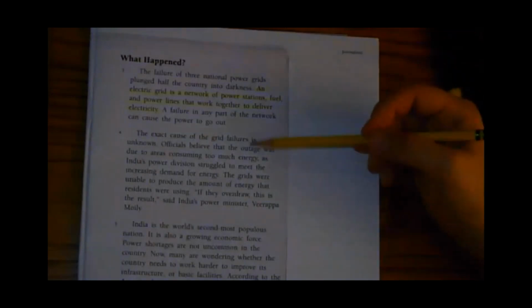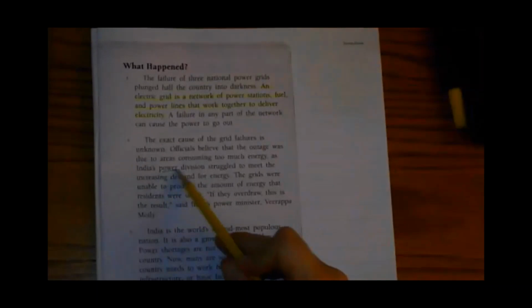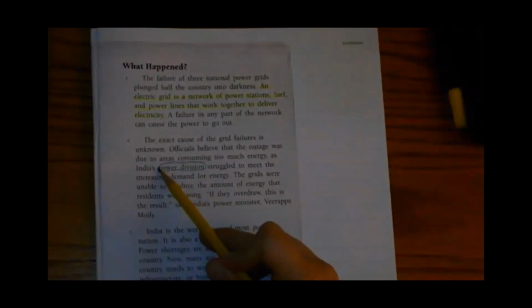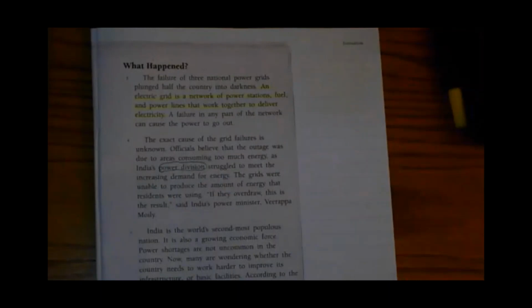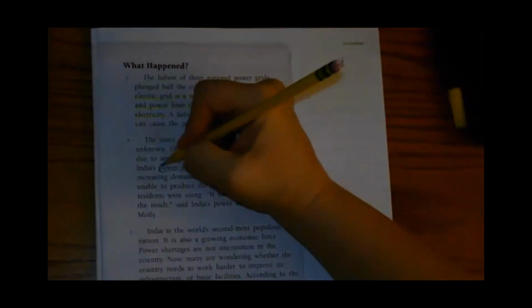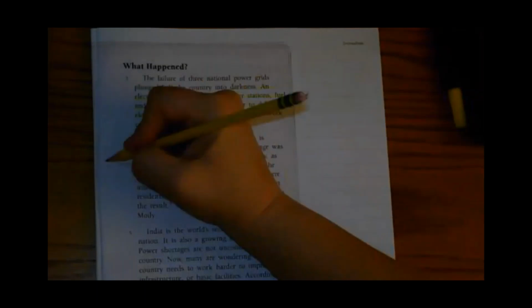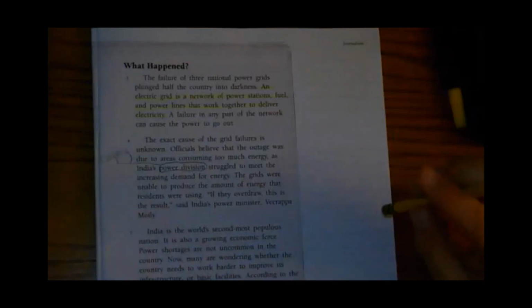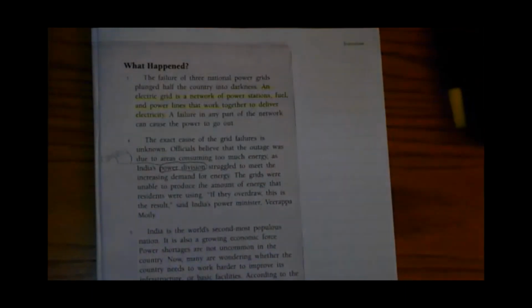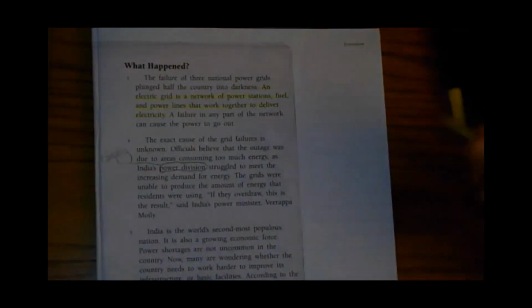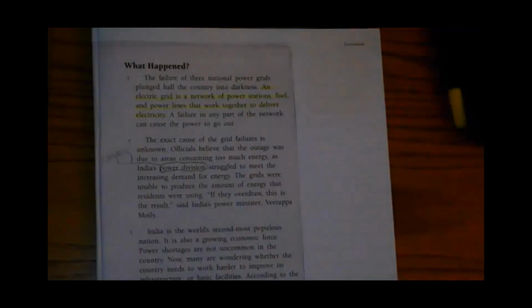How about paragraph 4? India's power division struggled to meet the increasing demand for energy. I'm thinking that the power division is the power company. Down in Turlock, you have TID, that's your power company. Up here in Manteca, where I am, I have PG&E. The power division is the group responsible for running the power.